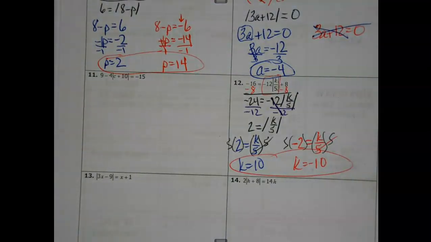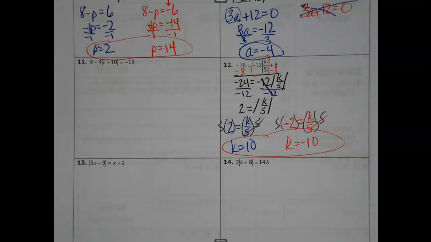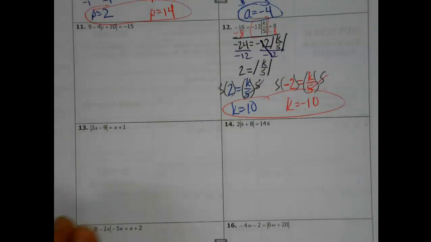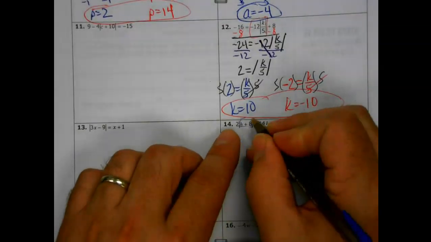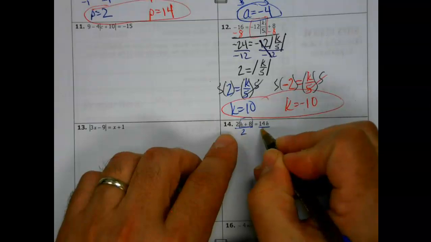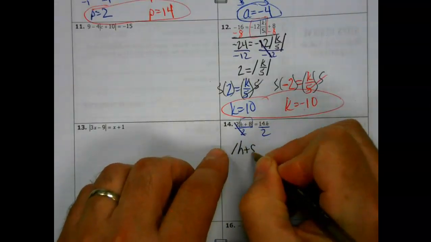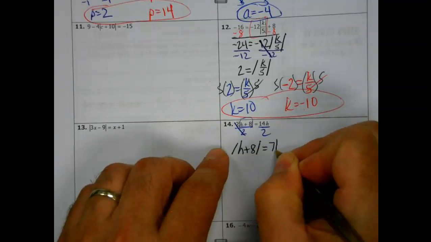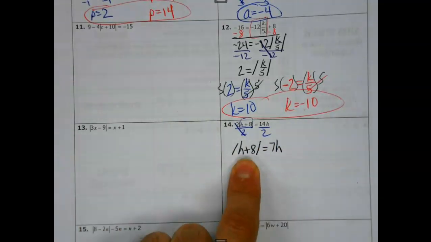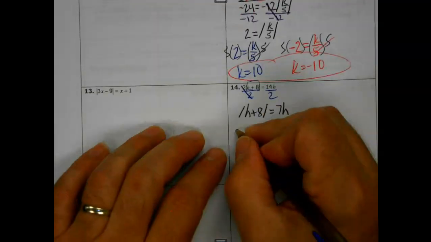So, good idea to check. Is it going to be one that is extraneous very often? No, but we still need to make sure. So, speaking of that, let's try out 14. Okay, 14. Get our absolute value by itself first. We've got to divide by 2, because we're multiplying by 2. Okay, once that's alone, we're ready to split.